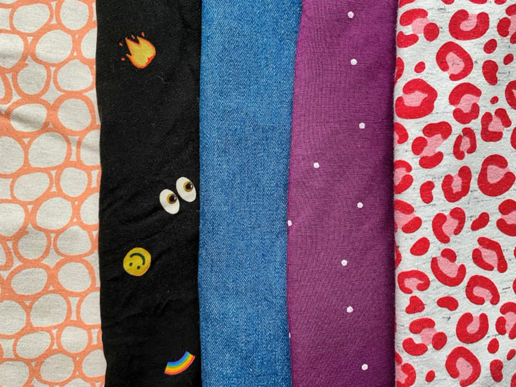Classic t-shirts are made from 100% cotton jersey. However, jersey can be made from many different fibres, for example, bamboo, viscose or merino wool, and different blends, like cotton and polyester or cotton and lycra.